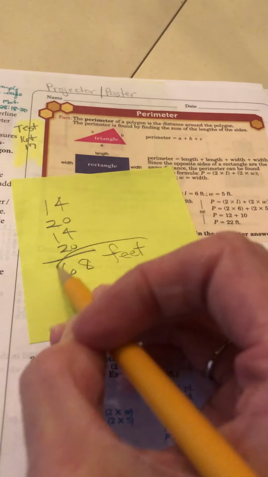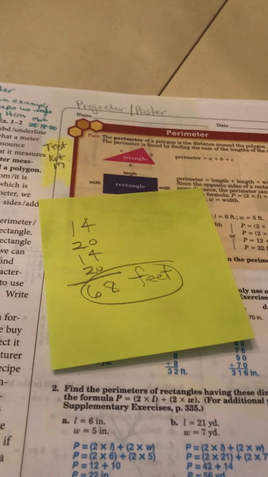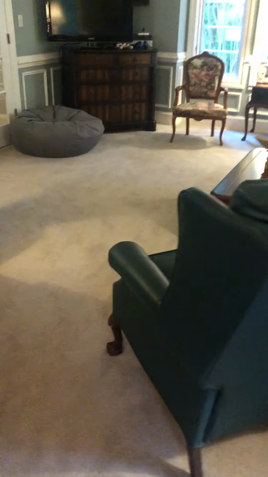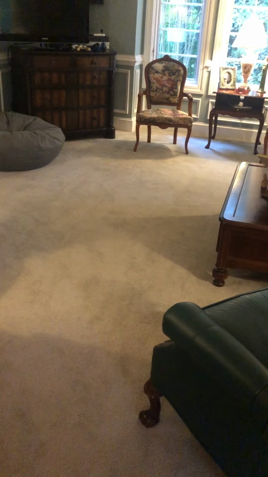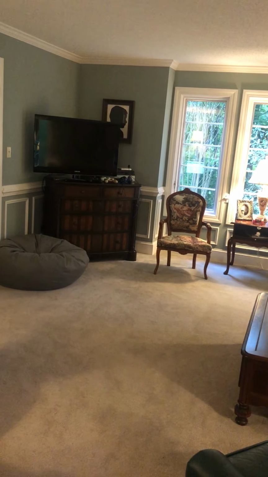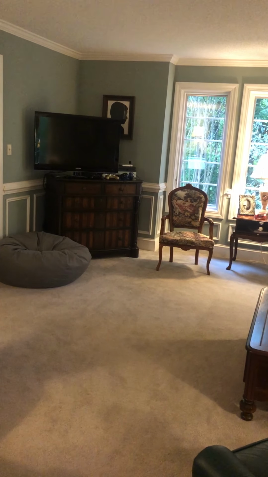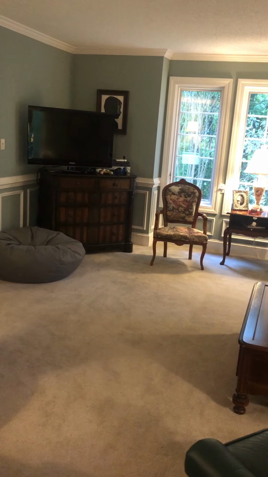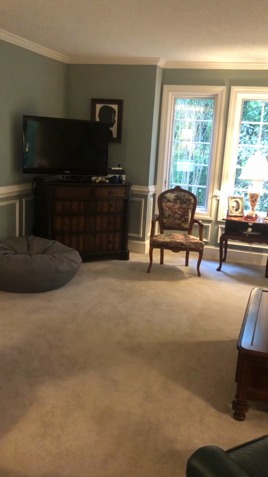Okay, when would I use perimeter? When would I use perimeter? Let's see. Would I use perimeter if I were going to replace the carpet? No. Would I use perimeter if I were going to hang wallpaper on the walls? That's probably going to be a more complex figure. What would I use that for? I'll tell you what you would use it for.